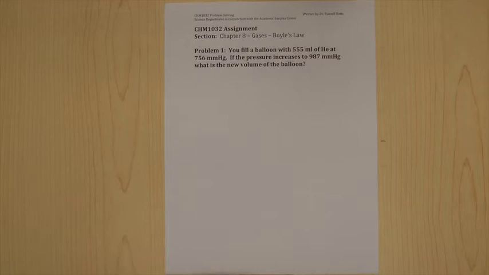So let's read this question together carefully. You will fill a balloon with 555 milliliters of helium at 756 millimeters of Hg. If the pressure increases to 987 millimeters of Hg, what is the new volume of the balloon?